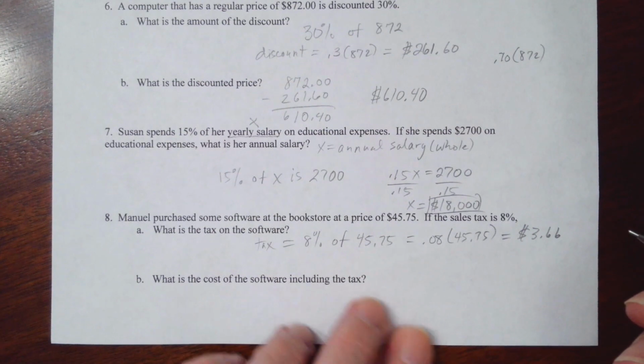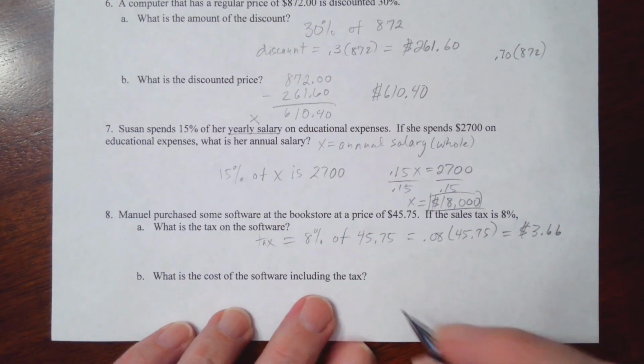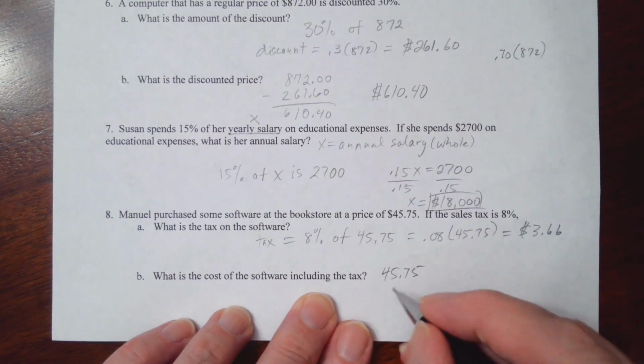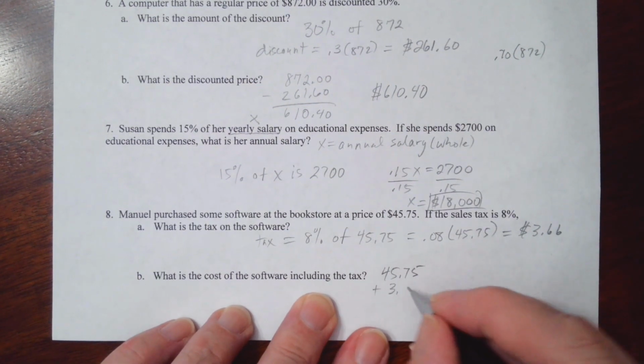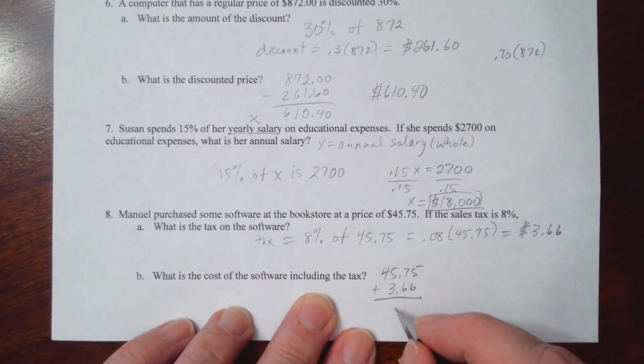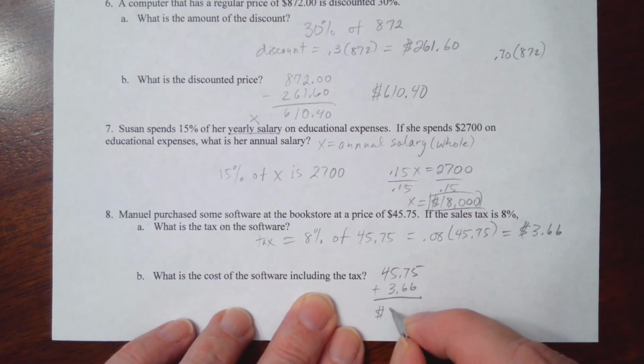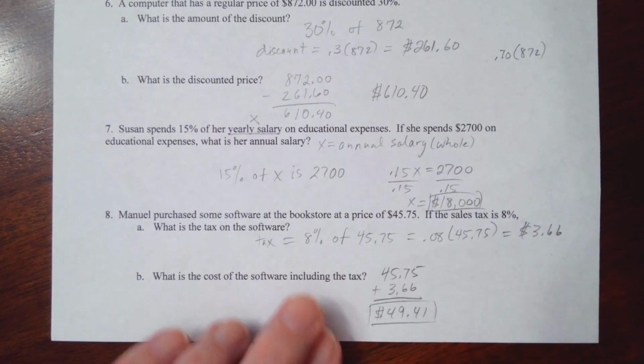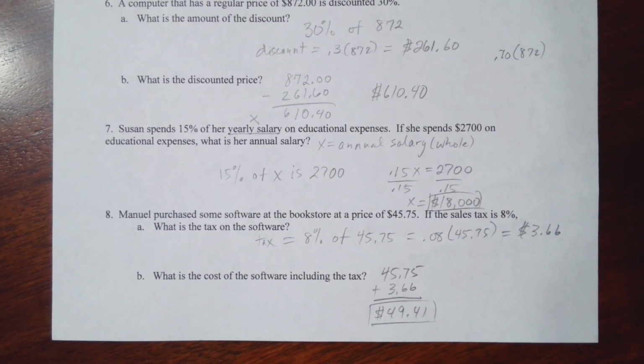So that's the tax. Now the cost, including tax, will be the $45.75, the price of the item, plus the tax. And when you add that up, you should get $49.41. Now again, I would ask you the same question I asked you before. If I had just asked you the cost including the tax, and you didn't do this step, you can do that in one step. How would you do that? Think about that.